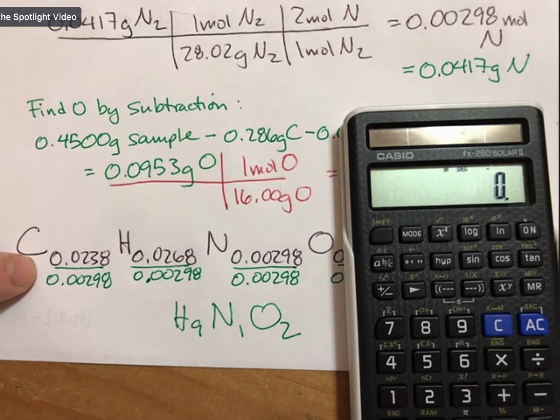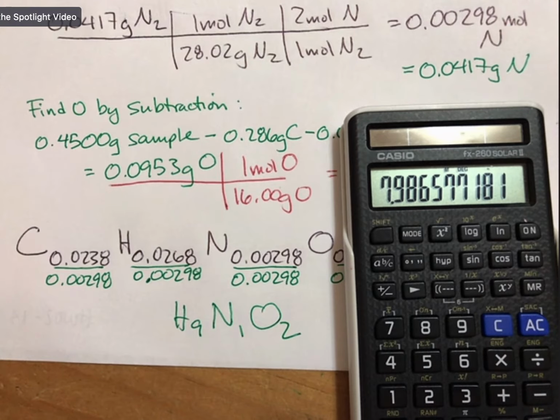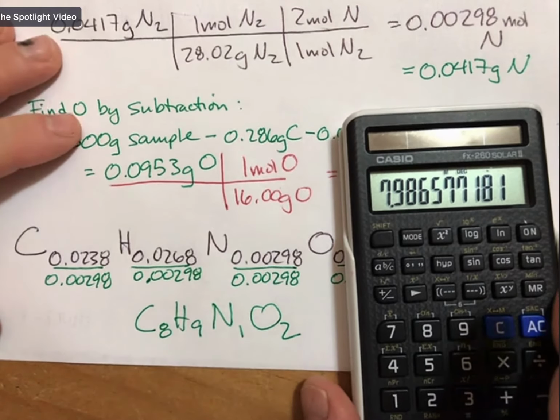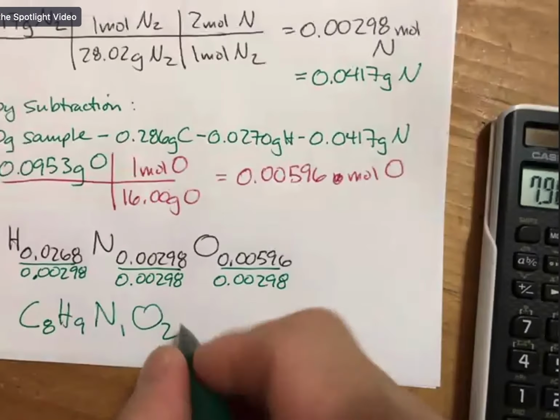And 0.0238 divided by 0.00298. Good. 7.99, which is 8. That is my empirical formula.